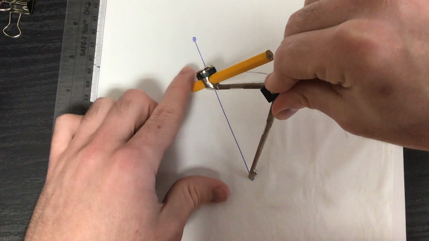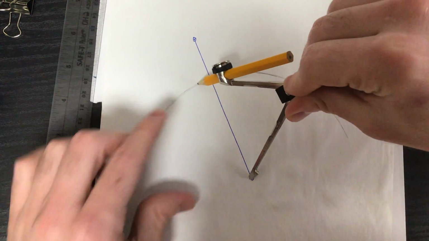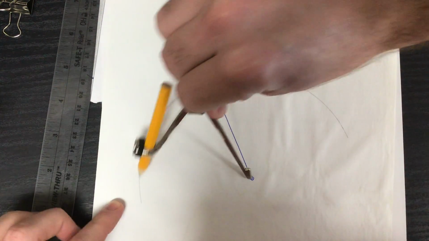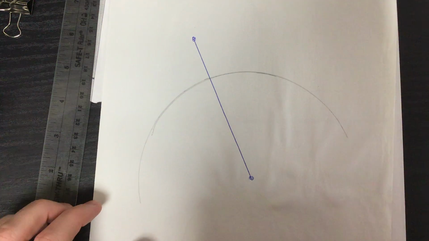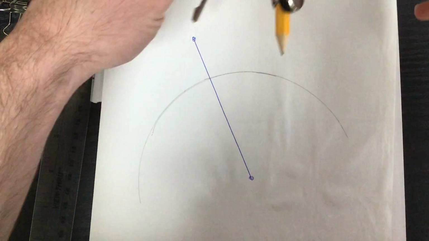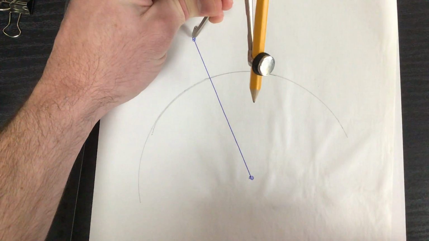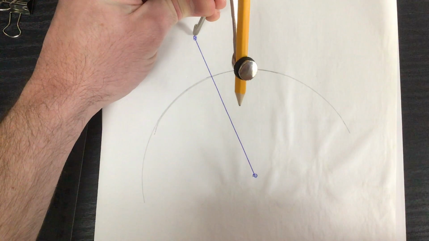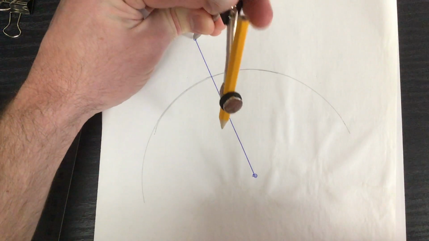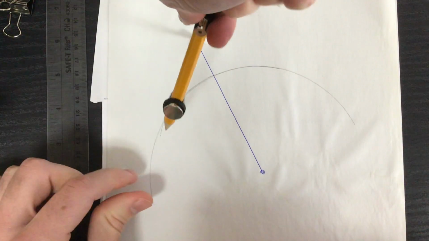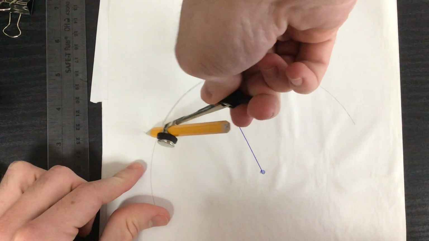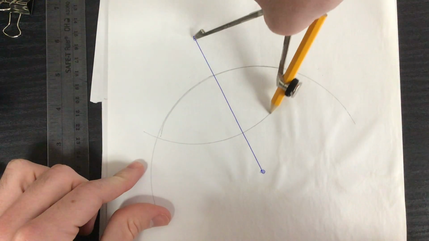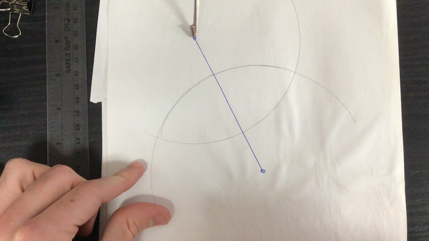And then just be careful, of course, not to bump your pencil like I just did. There's my first arc. Now I'll make my second arc. You want to make sure that you do not change how wide your compass is. That's the key to all of this, is that the compass stays the same. The radius of your circles need to be congruent.